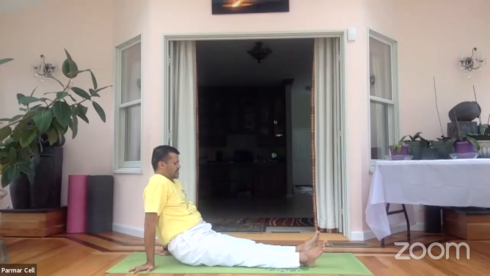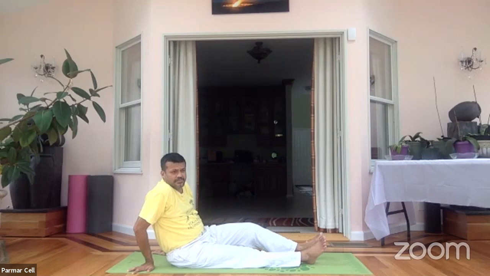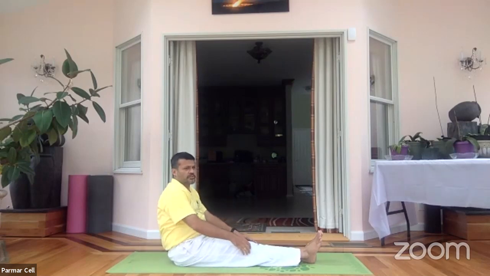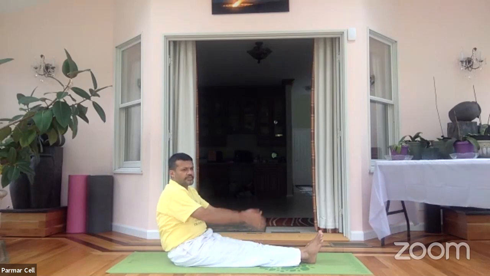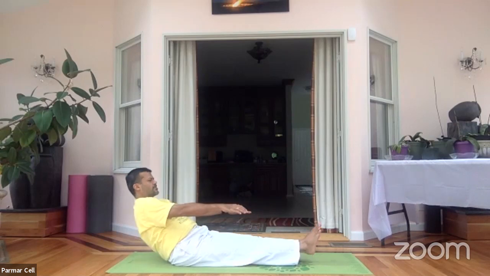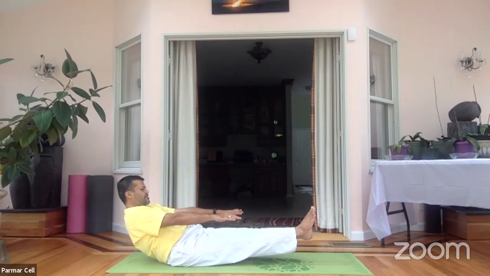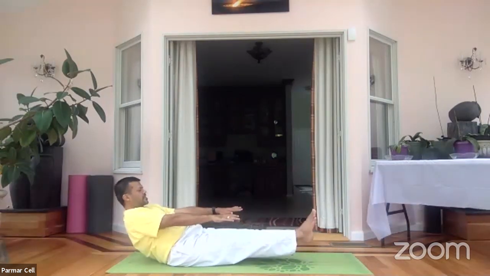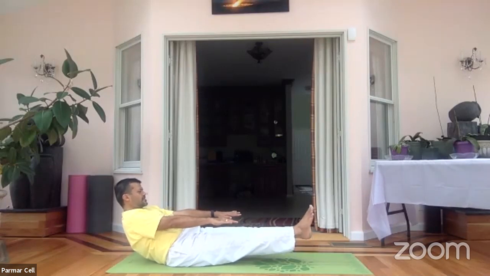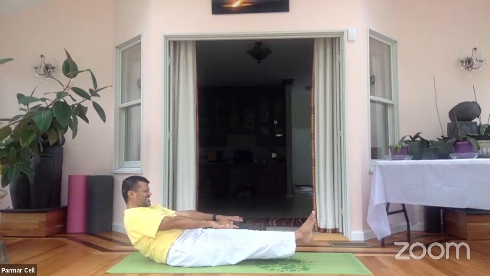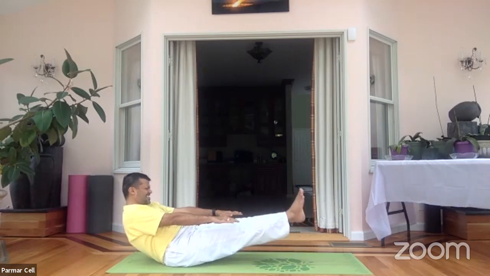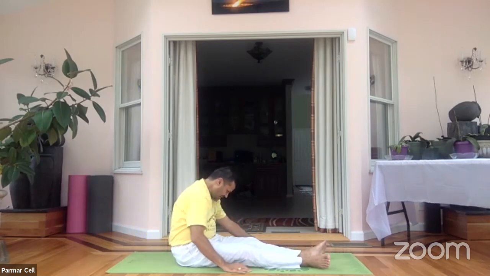And down. We're going to do a boat. Just our tushi will be on the ground and the legs and hands both off the ground. Maintaining balance using the core muscles. Leaning a little bit back. Maintaining balance. And come out.